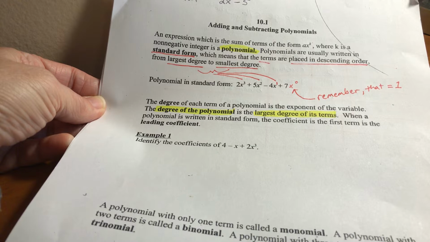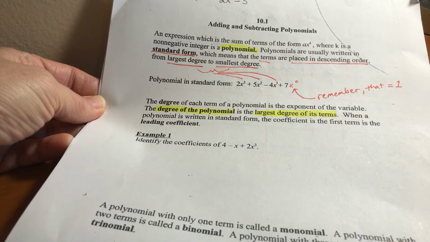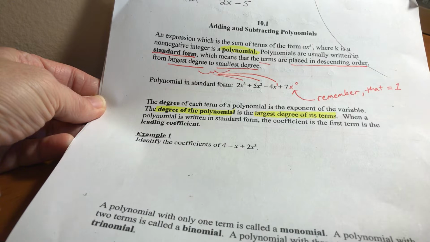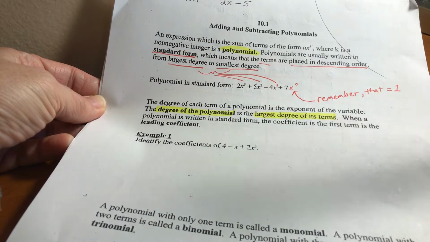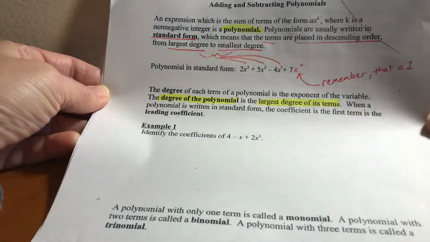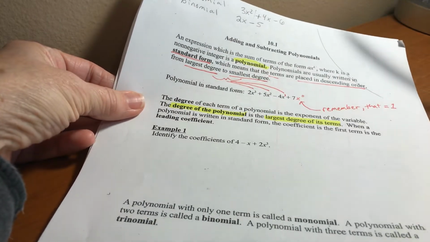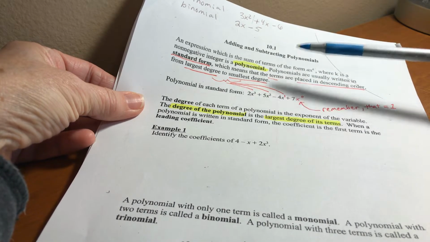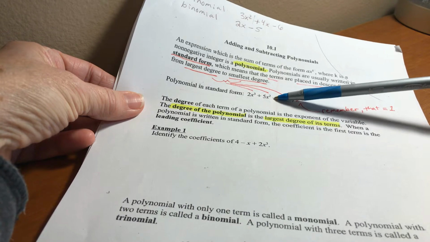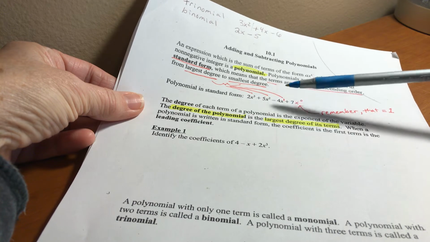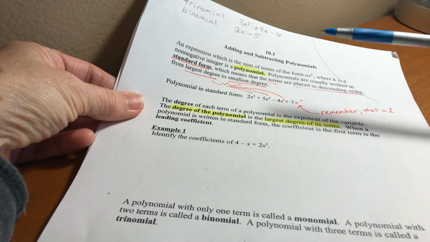That just means from the highest exponent to the lowest exponent. So it's in standard form when the numbers for the exponents go from biggest down to smallest. Sometimes it's still a polynomial when they're not in order, but this is just called standard form. The degree of each term. If you remember, a term is just each of the parts separated by an addition sign. In this case, subtracting, because subtracting is the same as adding a negative. So this is one term, 2 terms, 3 terms, 4 terms.